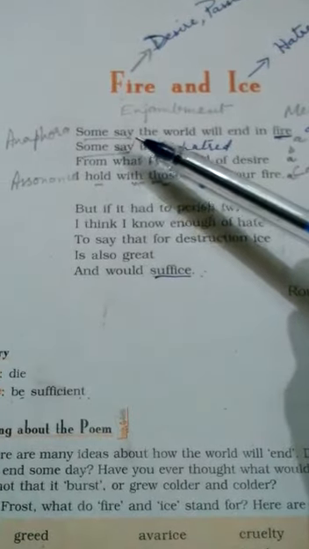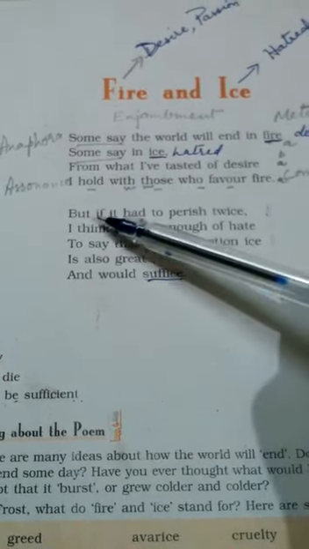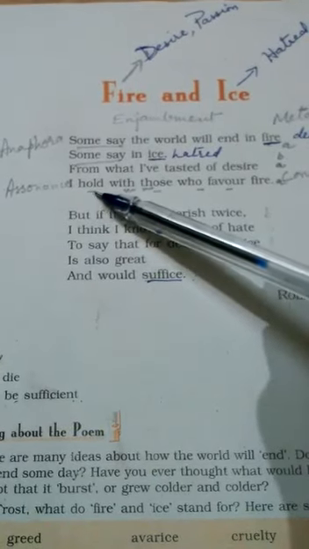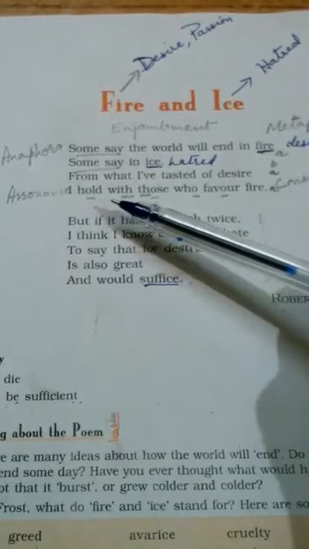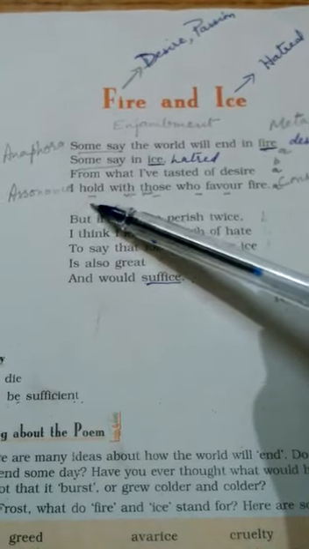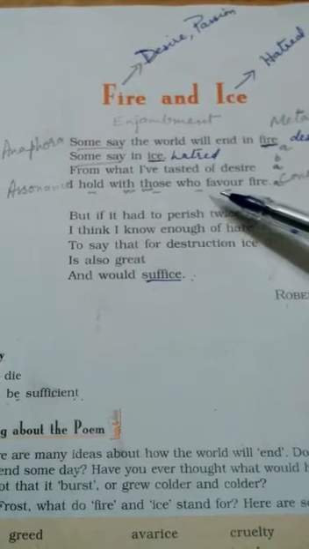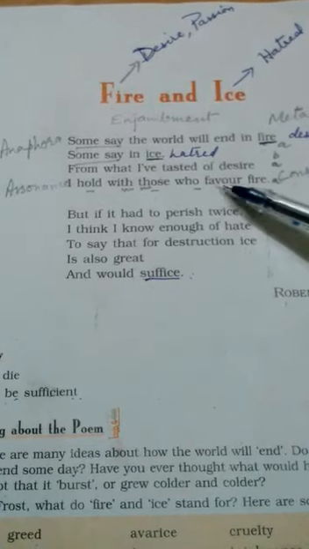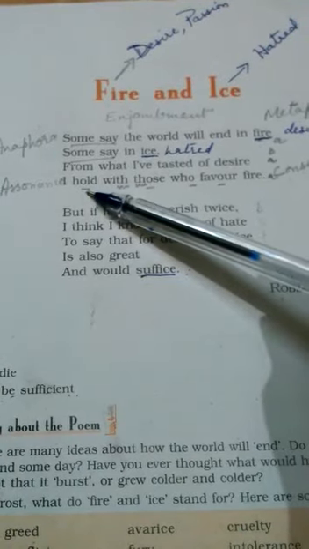Further ahead, what is the other one? Repetition of the vowel sound. Hold, those, who, favor. Repetition of the vowel sound O we could find here in the fourth line.